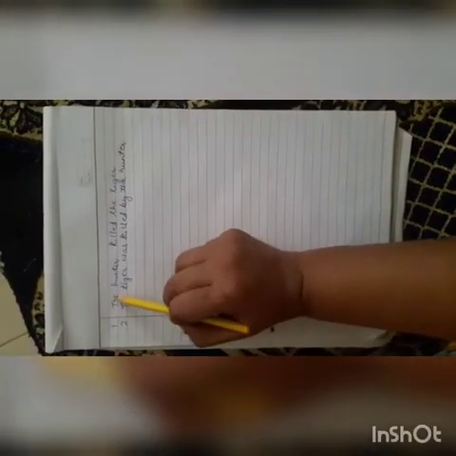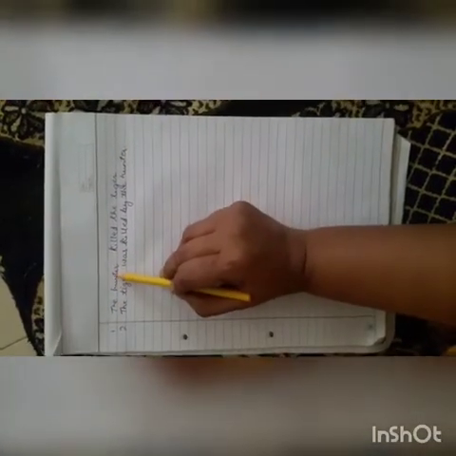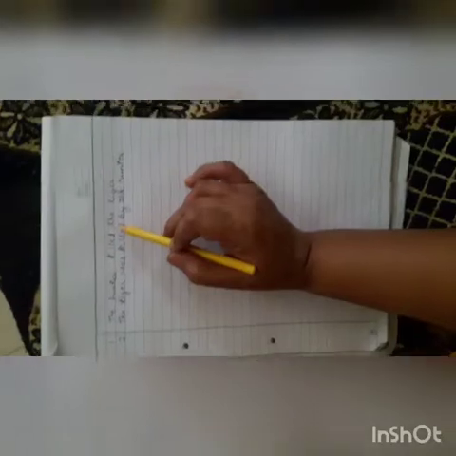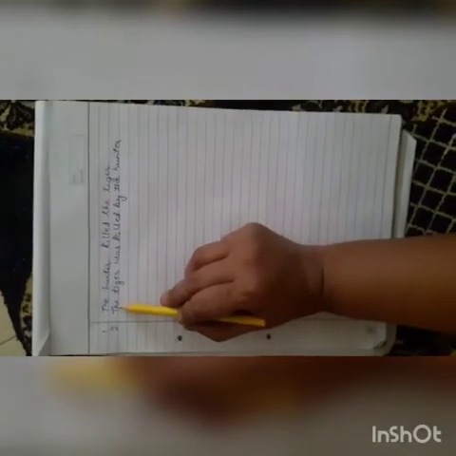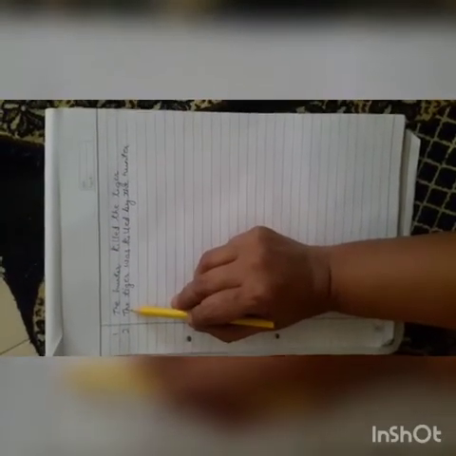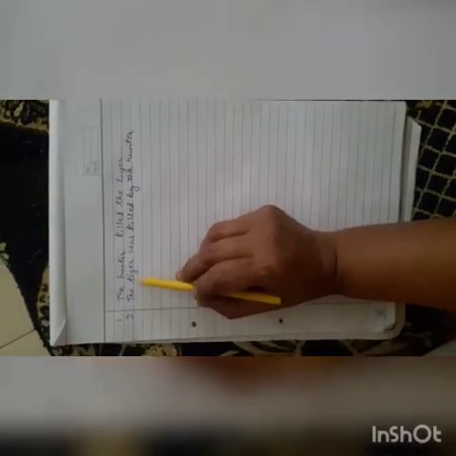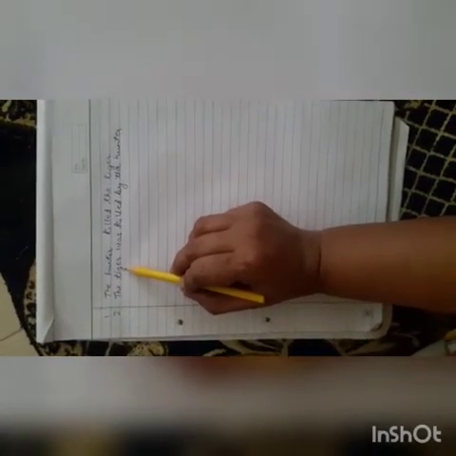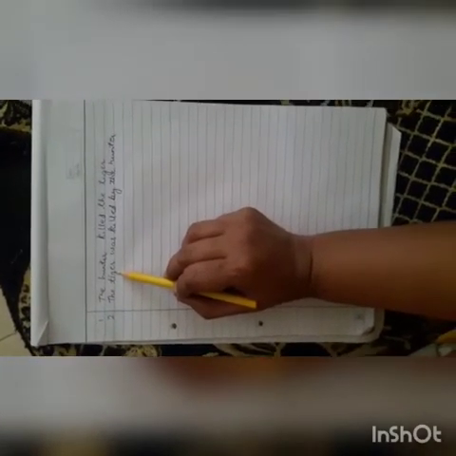Now both the sentences mean the same thing. Then what is the difference between them? In the first sentence, the subject hunter is shown as doing something, and in the second sentence, the subject tiger is shown as suffering or receiving.